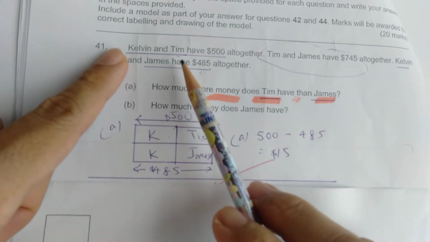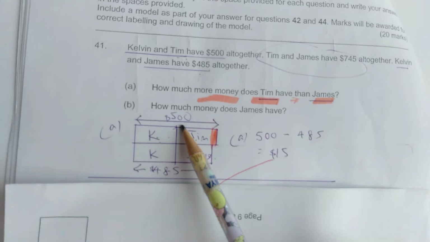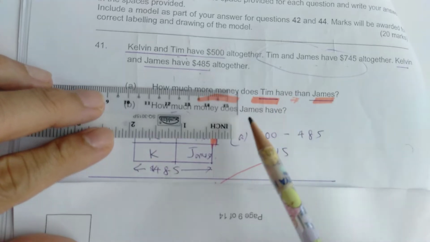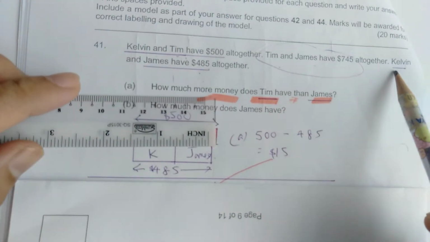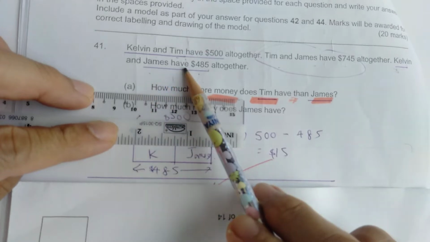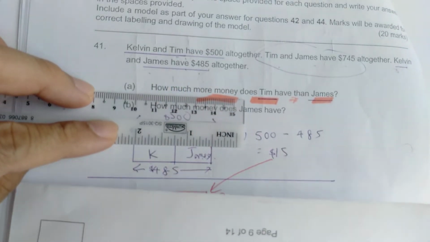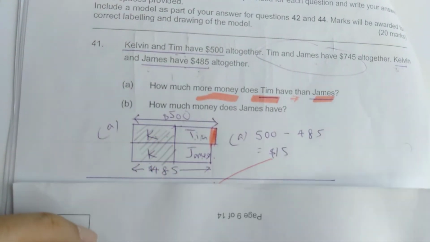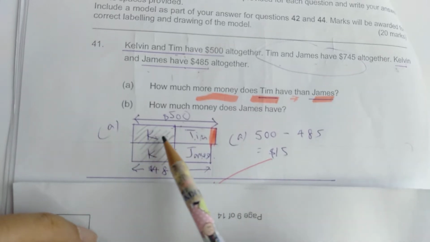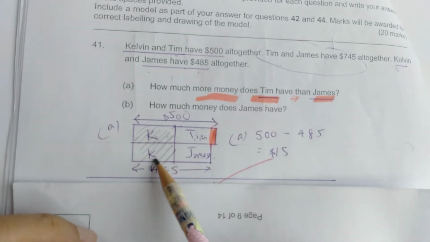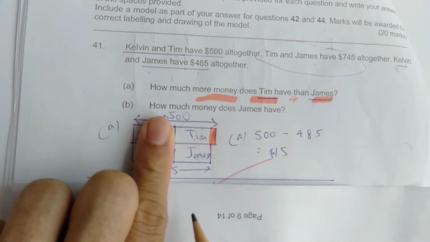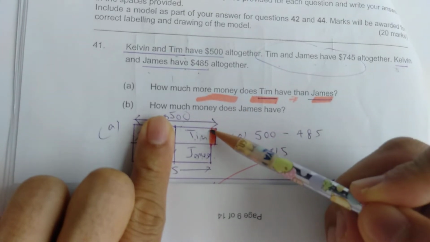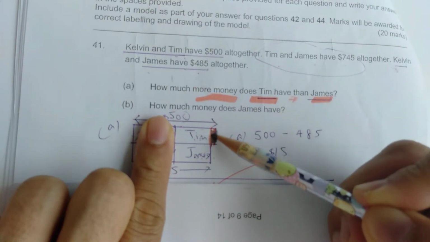So look at Calvin and Tim is here, $500. Okay. Tim and James is here. Look at this one. Calvin and James is 485. See, Calvin and James. What is a common name that appears between these two comparisons? Yes, that is Calvin. In other words, if I use the top model, Calvin and Tim, minus the bottom model, Calvin and James, the Calvin part will be removed, subtracted away. Then I'm left with just this red color part, which is the difference between Tim and James.